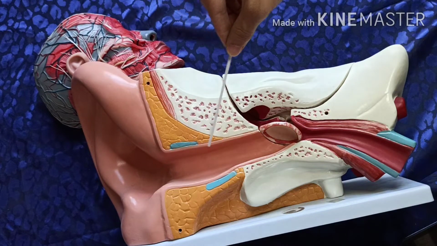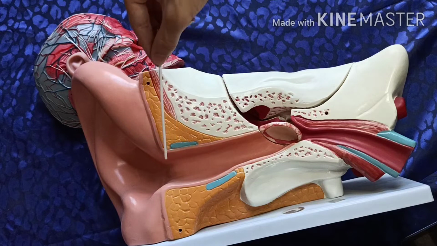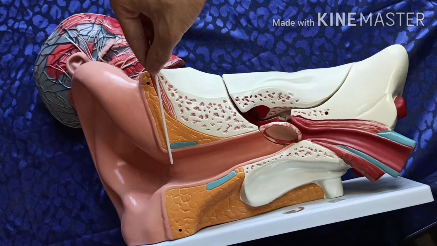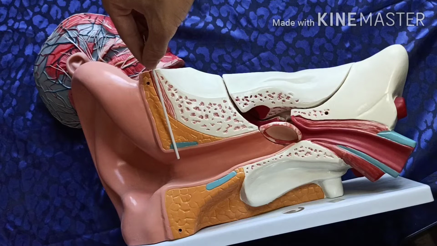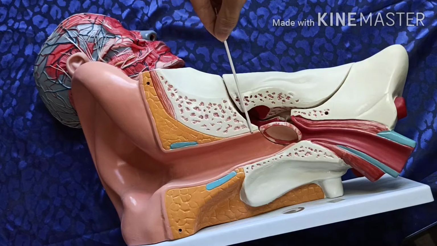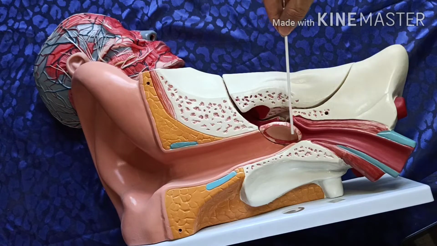The external auditory canal is not straight, however have a direction, which is from the external auditory meatus, runs superiorly anteriorly, then superiorly posteriorly, then slightly descent until it ends with the tympanic membrane.